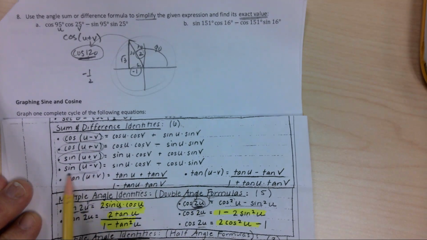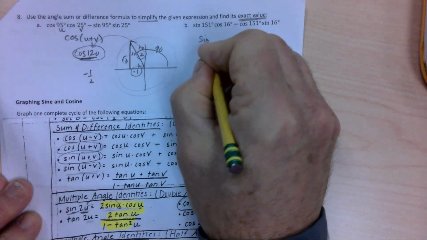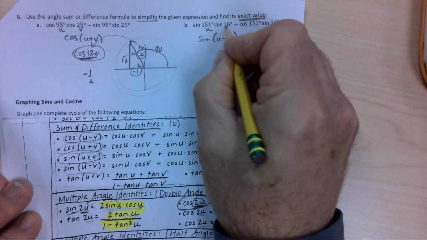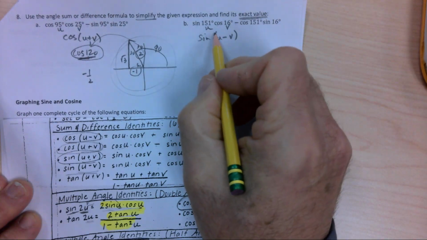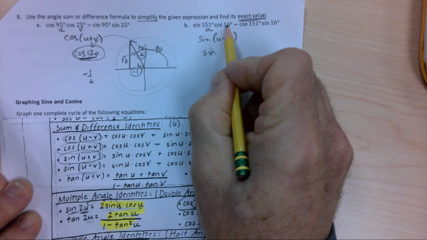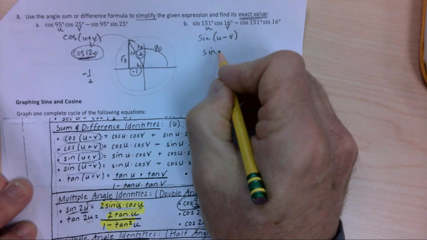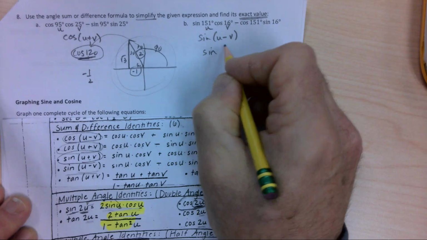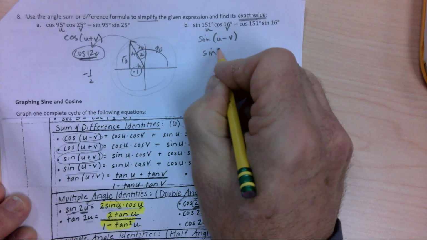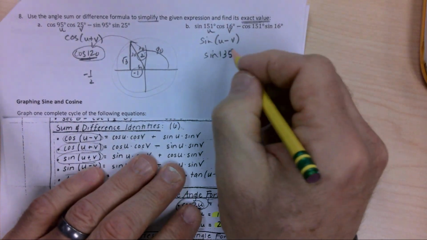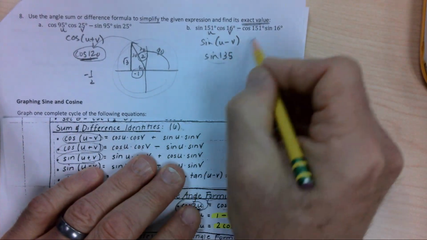So we need to use sine of u minus v. First one's u, second one's v. Plug it in. So we get 151 minus 16. I'm guessing that is 135. Almost had a meltdown there. Okay, now we got to find it because of that.